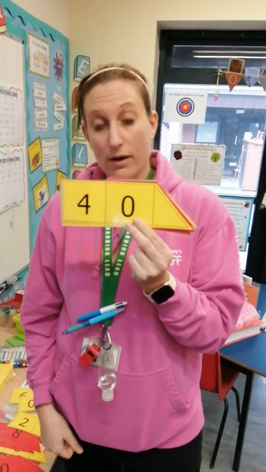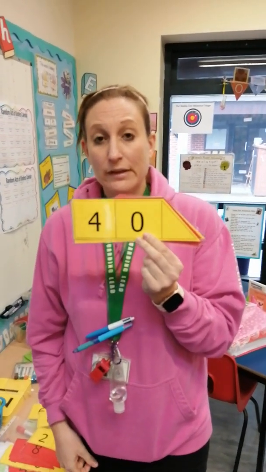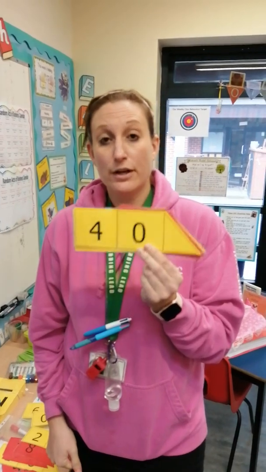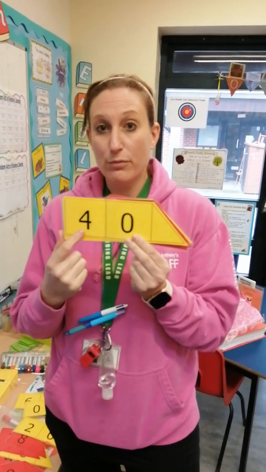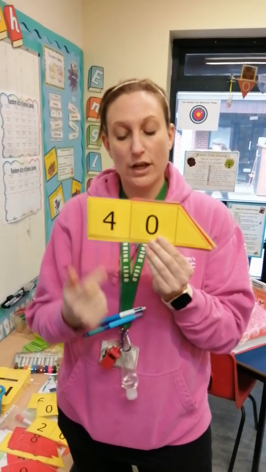Now this is the tricky part. This is the challenging question. Remember, I'd like you to represent now the number 40 with your multi-link cubes or with your straws, because this is going to really help you understand what happens when we bridge a tens number. That means when we cross over a 10.